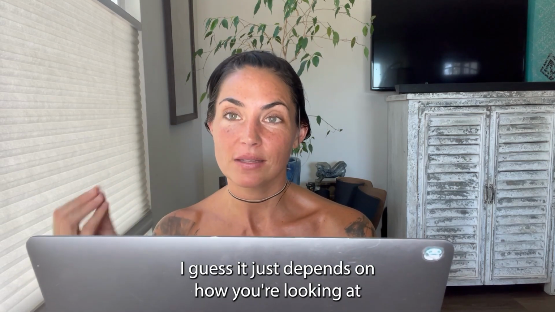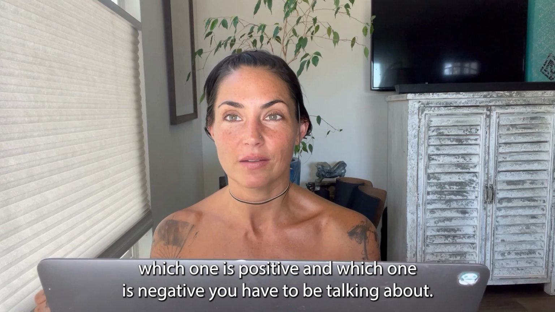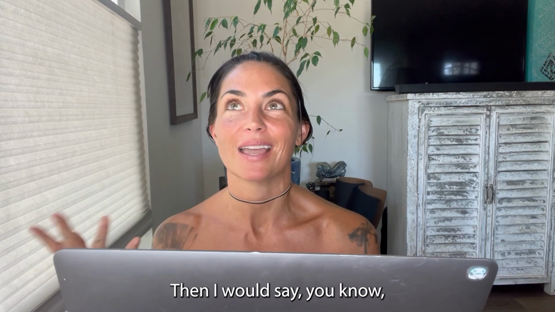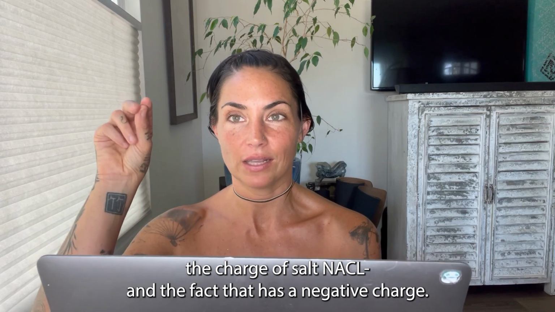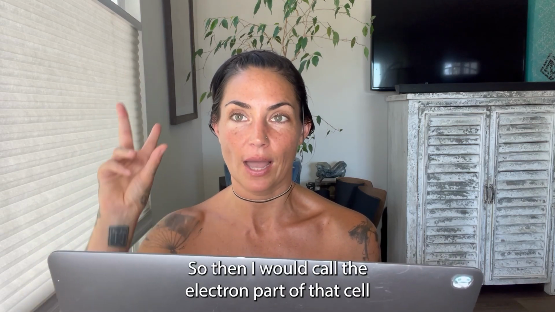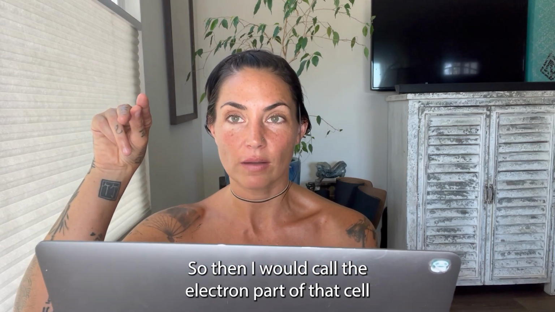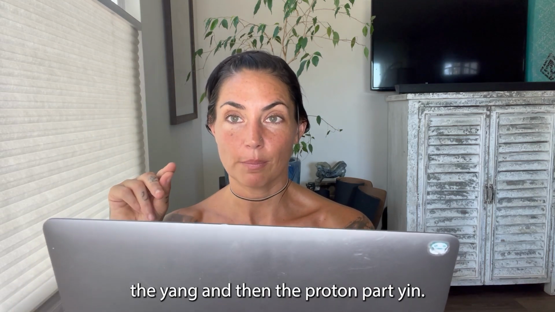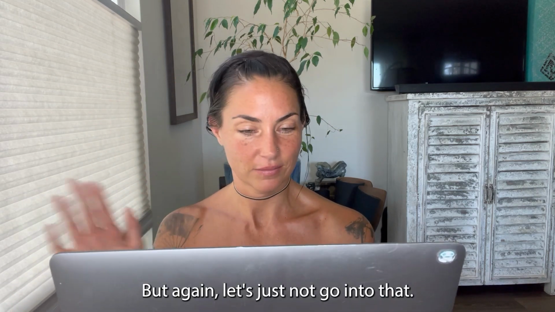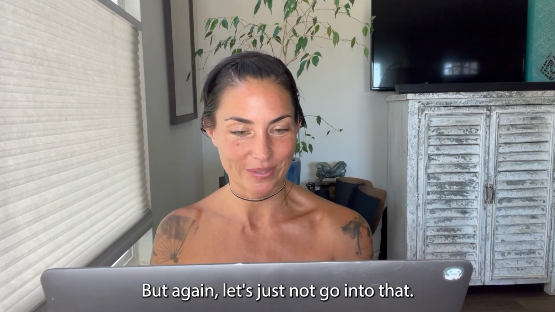I guess it just depends on how you're looking at which one is positive and which one is negative. If you're talking about the charge of salt, NaCl, and the fact that it has a negative charge, so that's the more dominant charge, then I would call the electron part of that cell the yang, and then the proton part yin. But again, let's just not go into that.